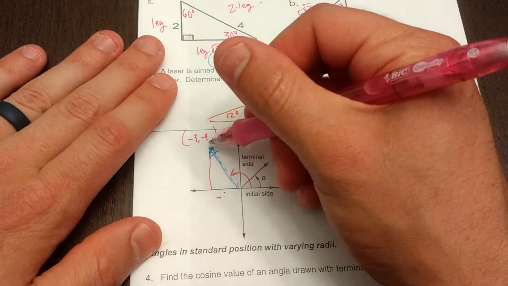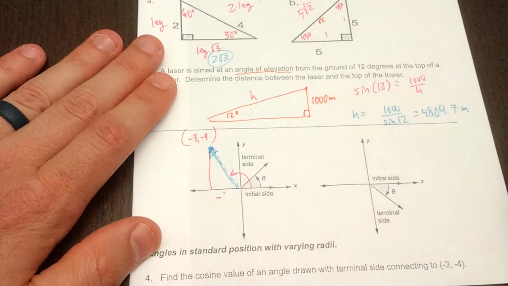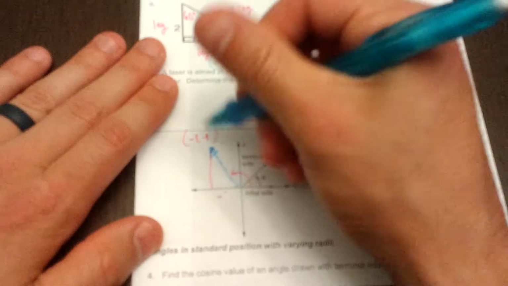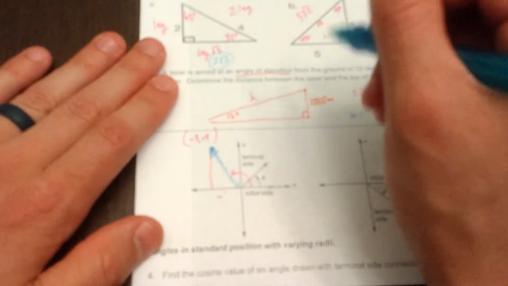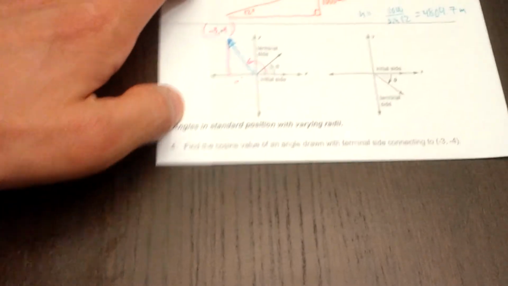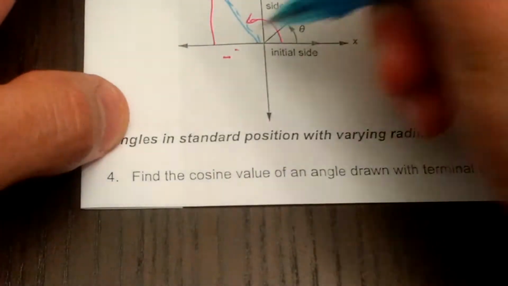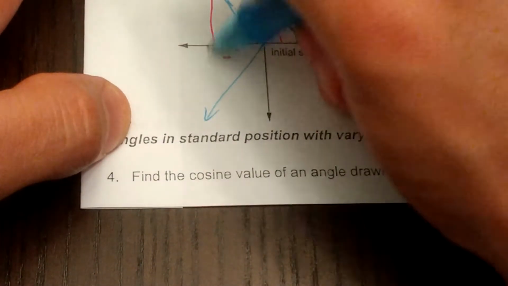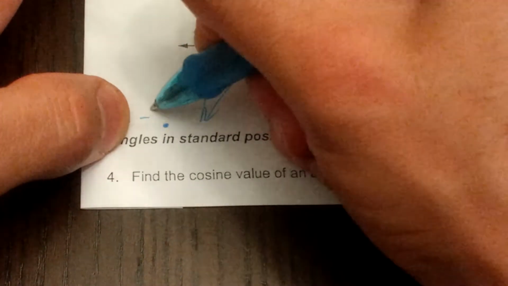Oops! I made a boo-boo. -3, -4 is not there. -3, +4 is there. So I'm going to have to change it up. I'm going to have to draw it better, more accurately, down here. Right, so this is where -3, -4 is.